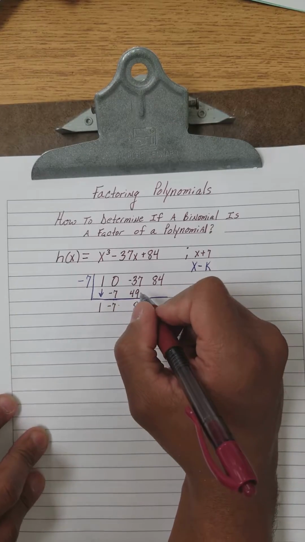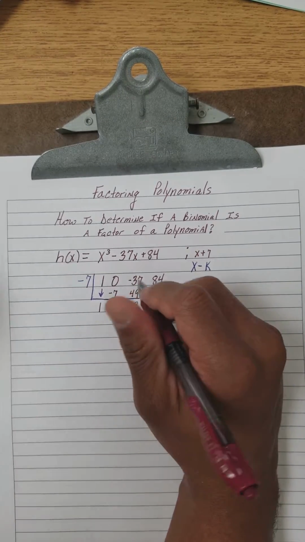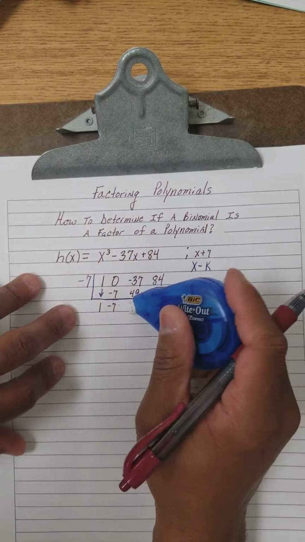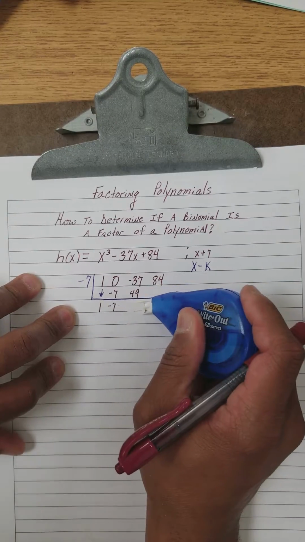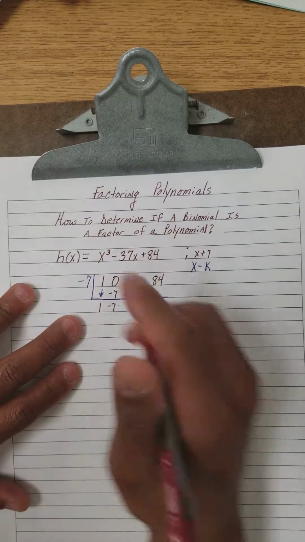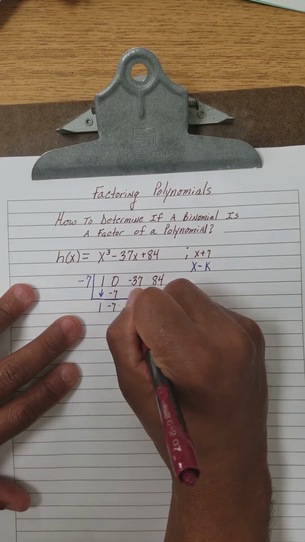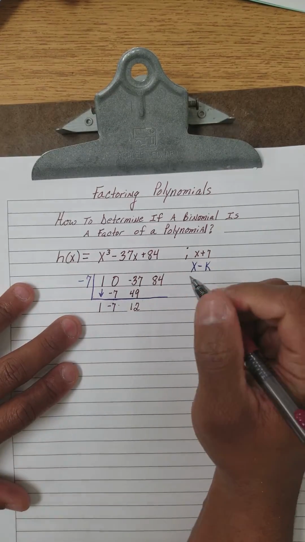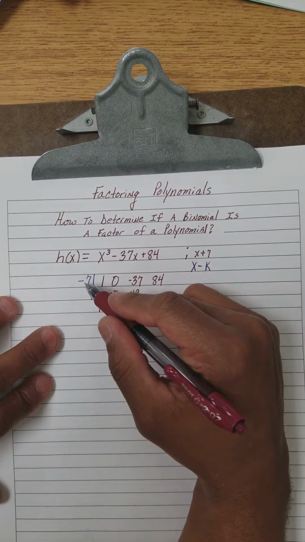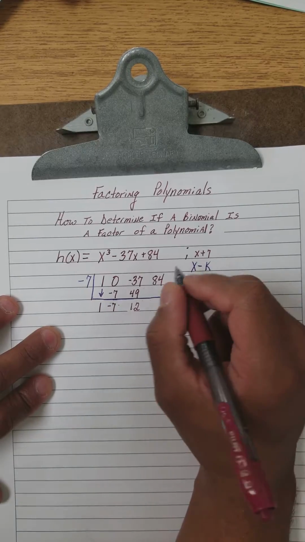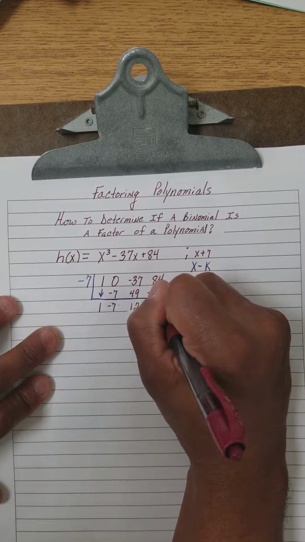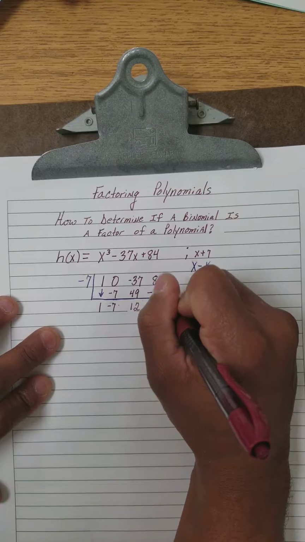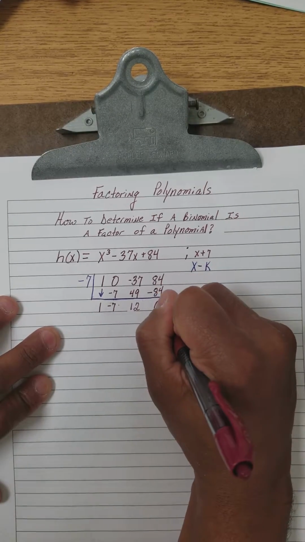Well, I'm sorry, I would not add, I would actually subtract these two. And this would give me 12. My apologies, I had a brain fart. And I will multiply negative 7 times 12, which would give me a negative 84. And I will add these two, and it would give me 0.